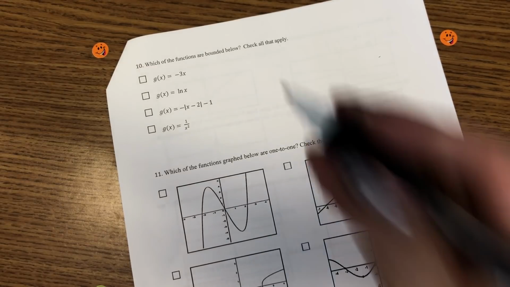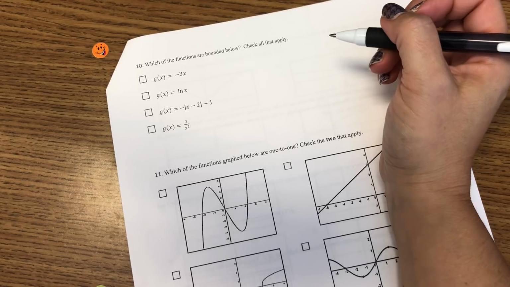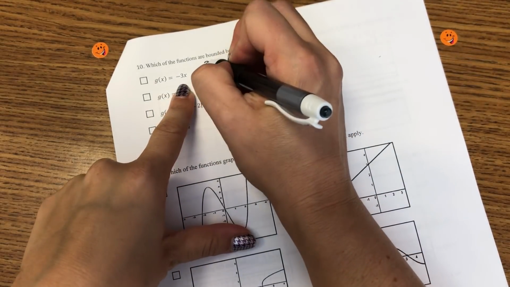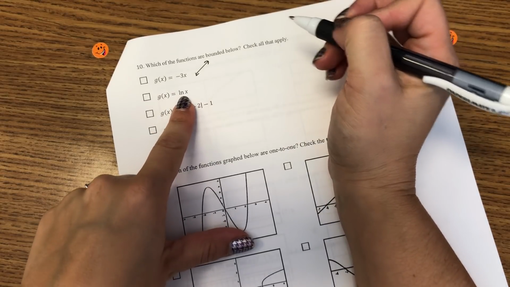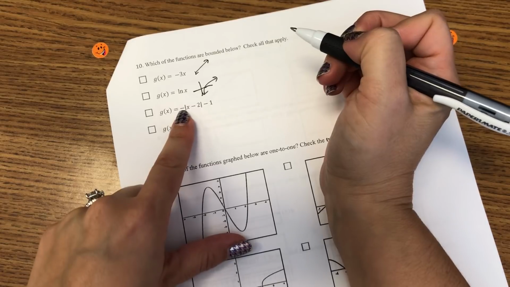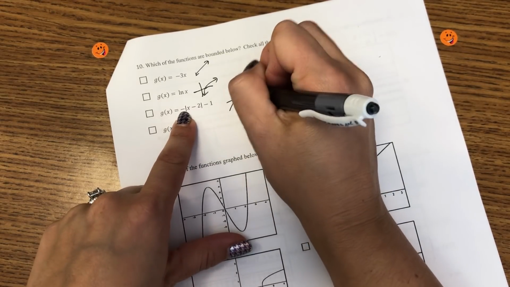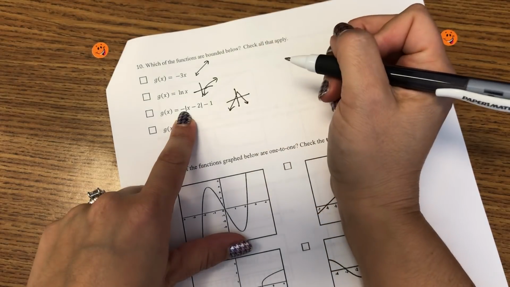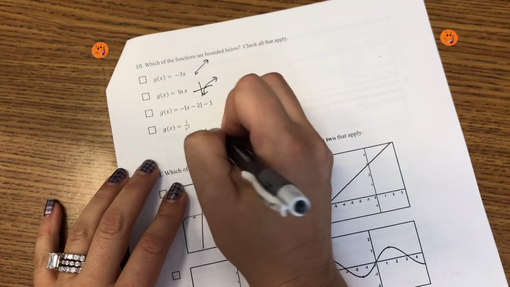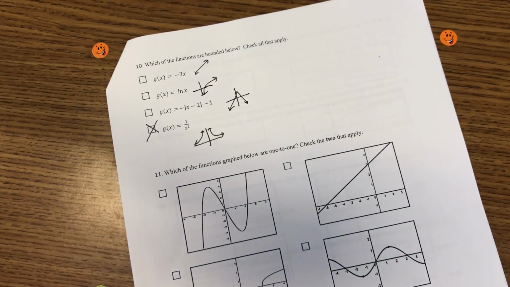Bounded below. So that is saying the range has a minimum value to it. So -3x looks like this, so that's no. ln of x is this way, so that's not bounded below. Absolute value reflected, well, that's bounded above. And then 1 plus x squared looks like this, so that is the only option that is bounded below.